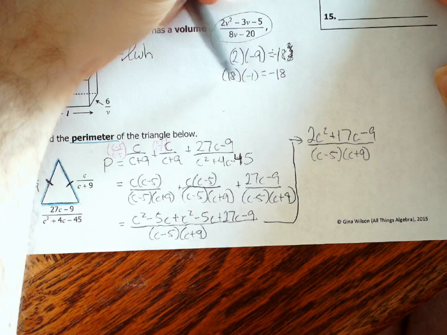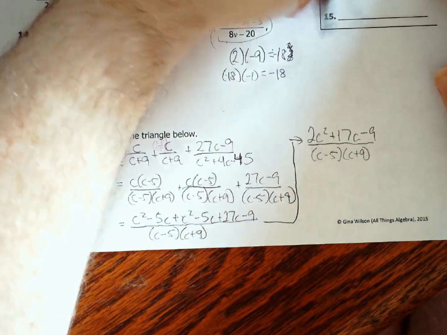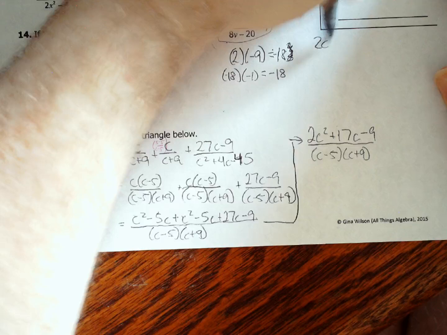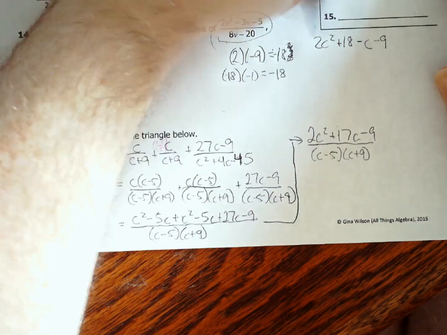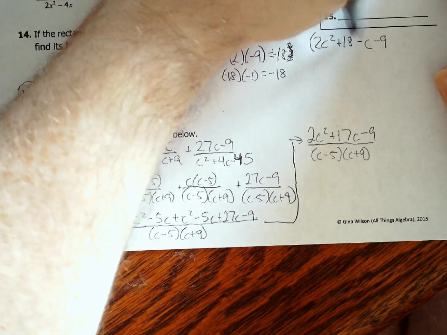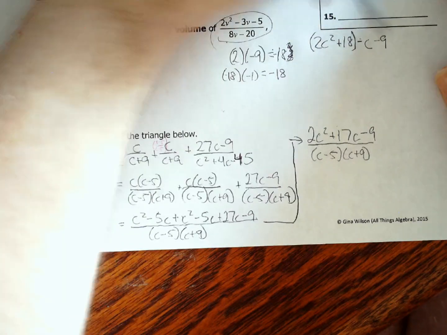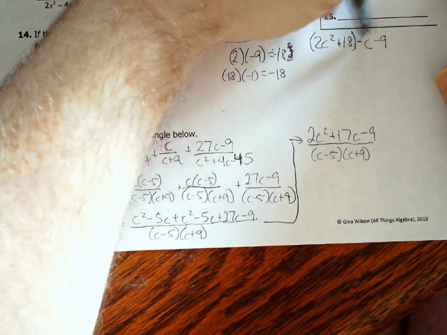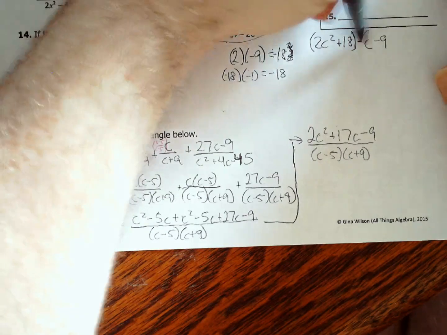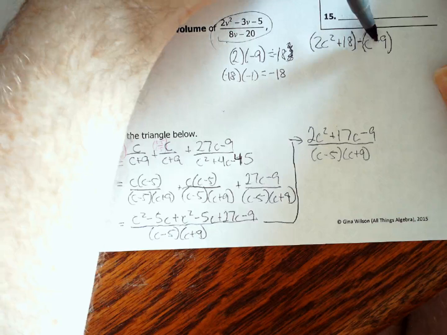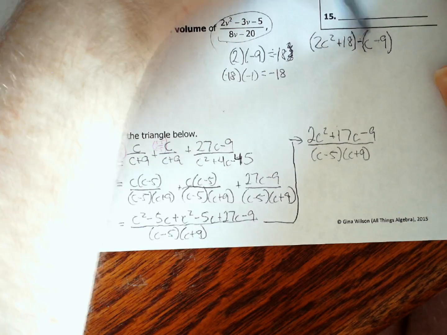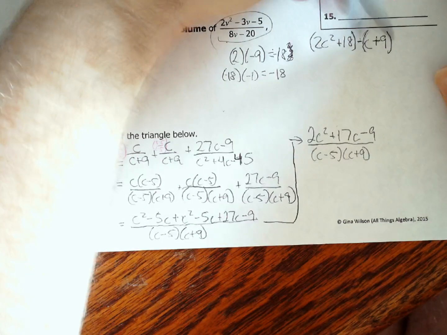So that means my 2c squared plus 17c minus 9, I'm going to break it up into 2c squared plus 18c minus c minus 9. Okay? Remember, I group them now. And we're in that icky situation. It's a minus c. I can't just put parentheses here and call it a day, because this is negative c minus 9. If I put parentheses here, then I'm distributing this negative, and it's plus 9. So when I put the parentheses in to group, I have to flip the minus 9 to a plus 9. So this is still negative c minus 9 once I distribute the negative.